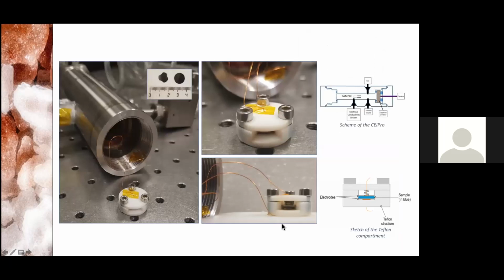Okay, for obtaining data at high pressures, we modified our cylindrical chamber in order to incorporate a Teflon compartment with some electrodes.